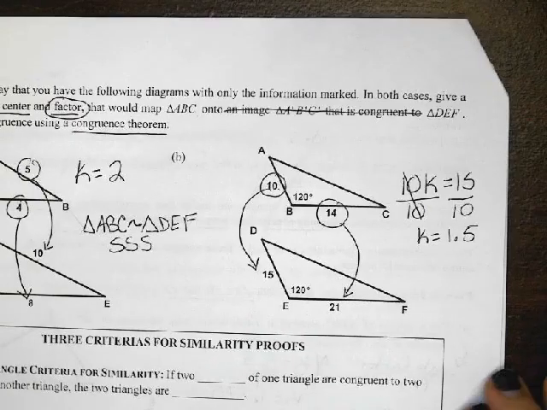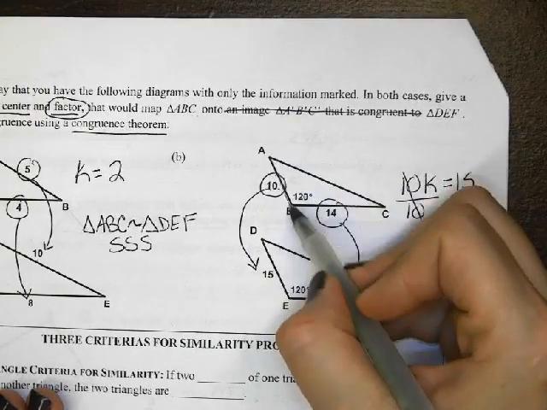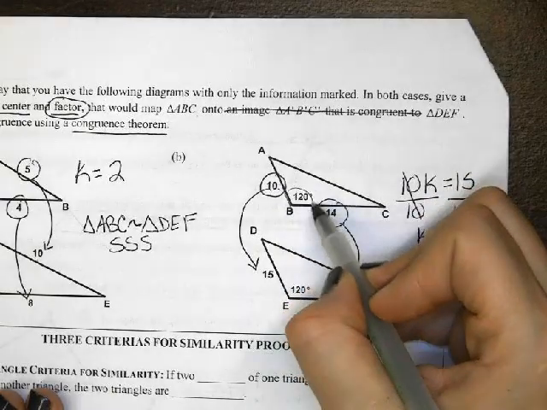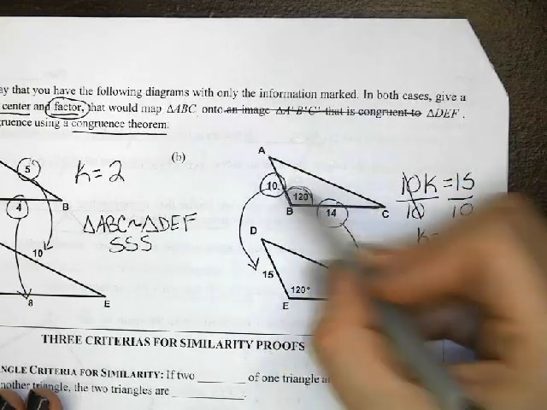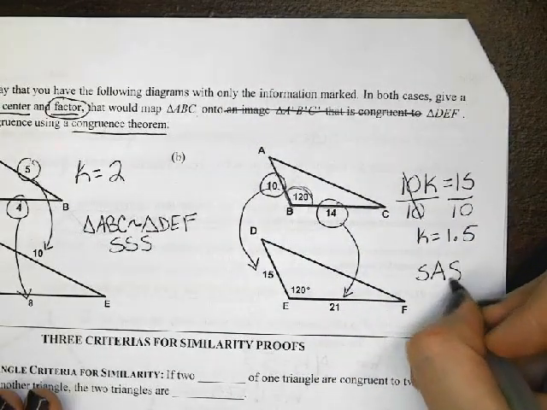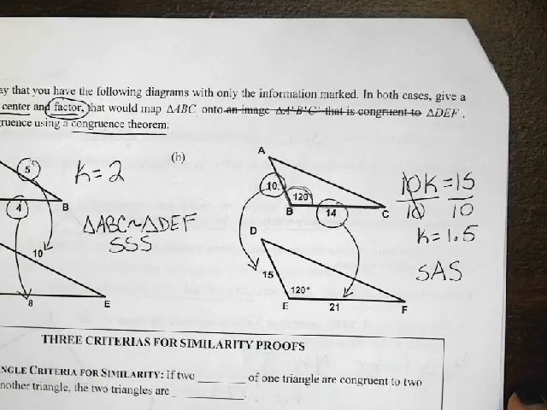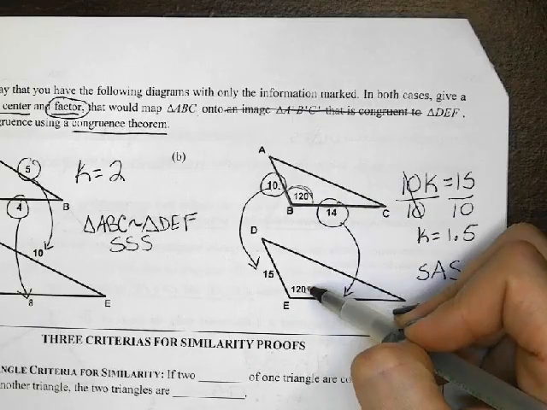Now if I'm looking here, I can see that the two triangles are going to be similar by a side first, then an angle, and then a side. So the theorem here is side, angle, side, meaning that the sides are proportional, being multiplied by the scale factor, but the angles are equal. Remember, dilations preserve the angle measure.